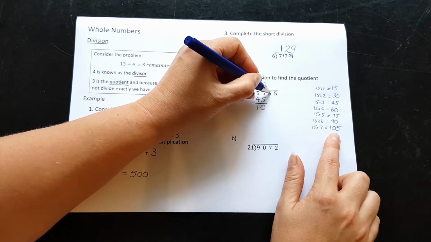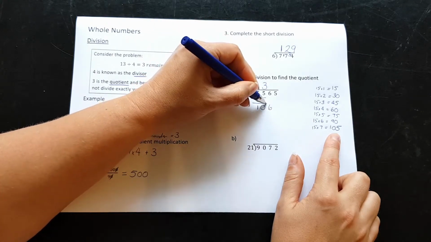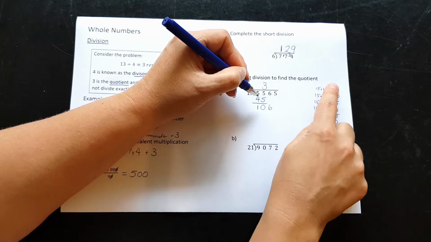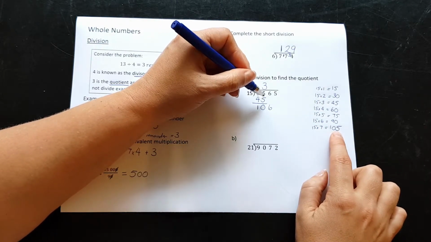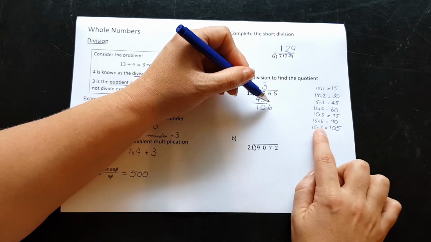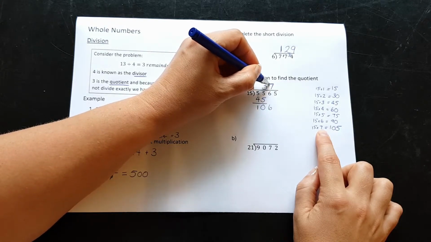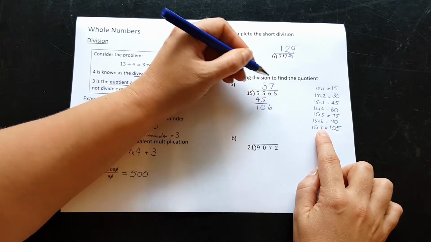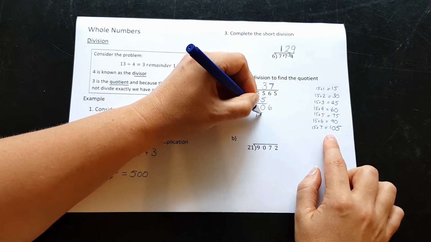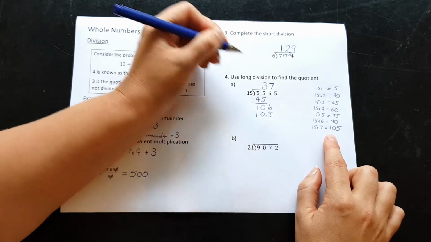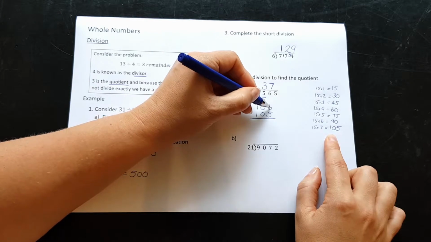So what I do now is I bring down my next number, which is a 6. 106 is now my number. So looking through these numbers, 106, well, this is 105, so that's pretty close, and it's just underneath. So there would be 7 15s. So I put that here, 7 15s that fit into 106, because 7 times 15 is 105. I write that there. Put a line underneath, and now we subtract.